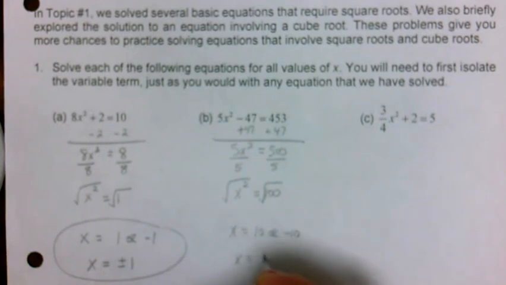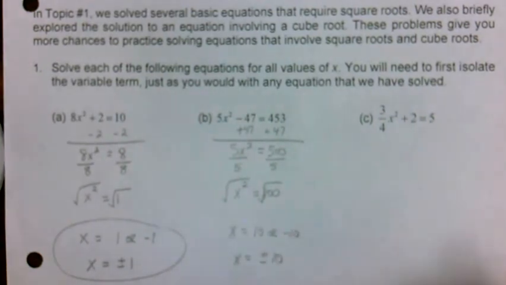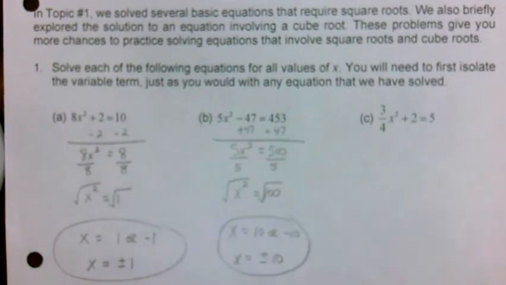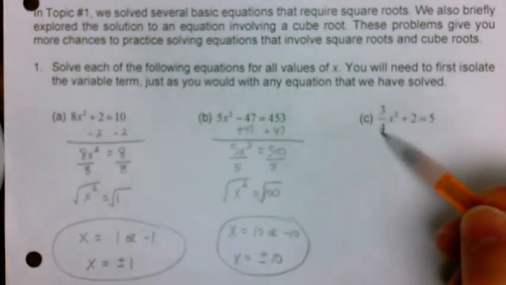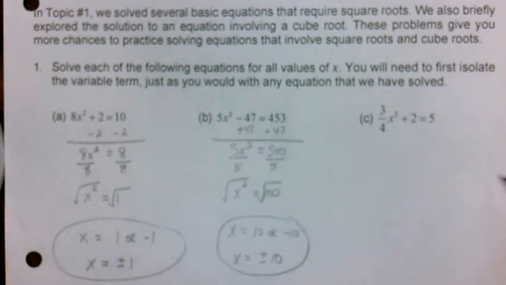So again, we can write that as plus or minus 10. So again, two answers to this equation. In example C, we have 3/4 x squared plus 2 equals 5.